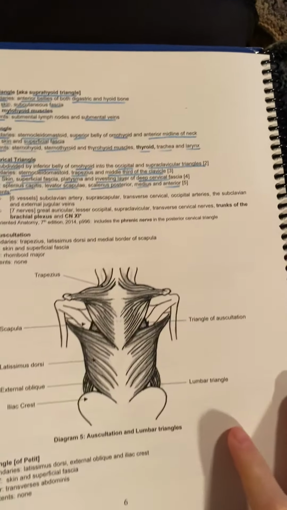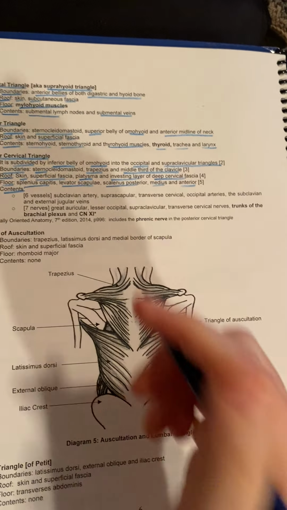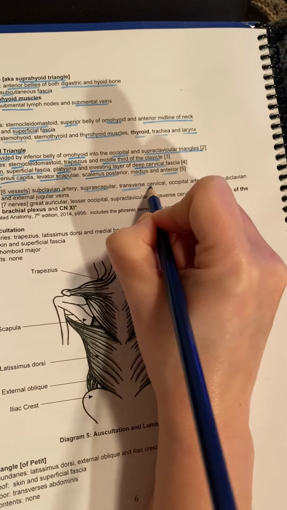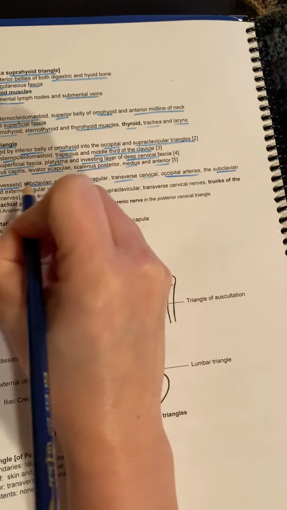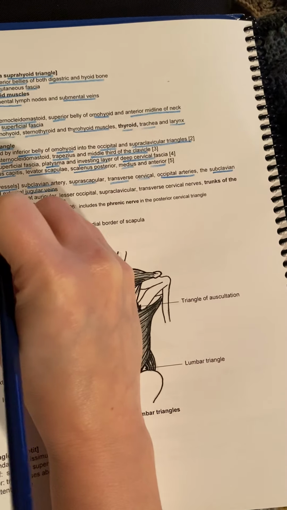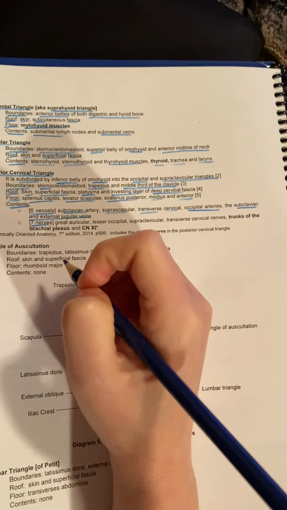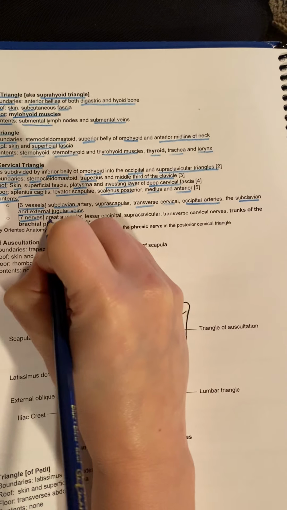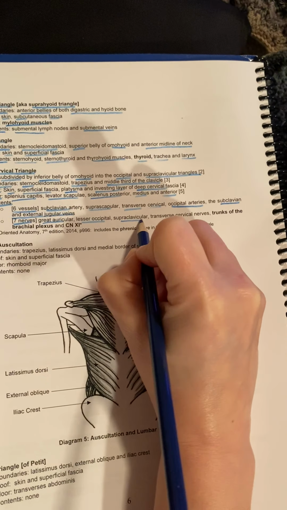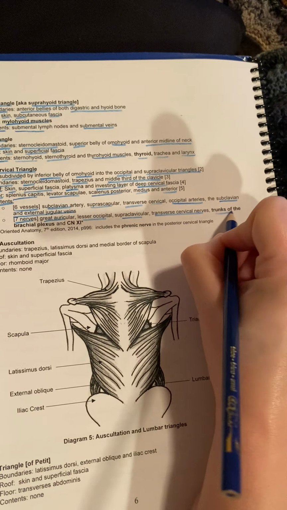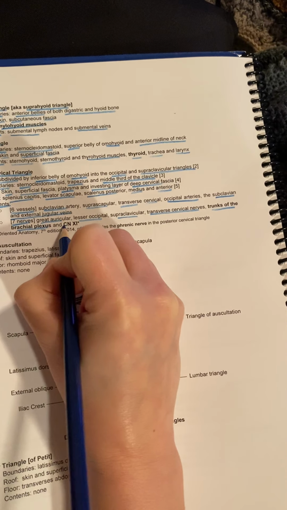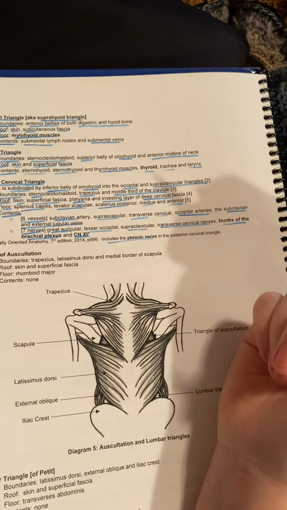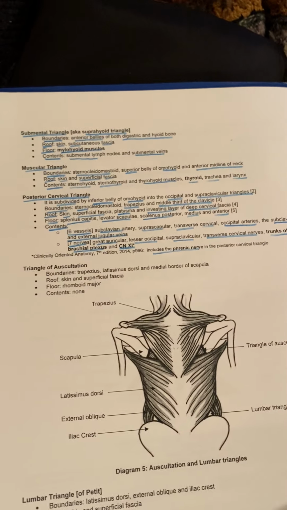The contents of the posterior cervical triangle: 6 vessels: subclavian artery, suprascapular, transverse cervical, and occipital arteries, and subclavian and external jugular veins. 7 nerves in the posterior cervical triangle: great auricular, lesser occipital, supraclavicular, transverse cervical nerves, trunks of the brachial plexus, and cranial nerve 11, which includes the phrenic nerve. All right, that's a big one.